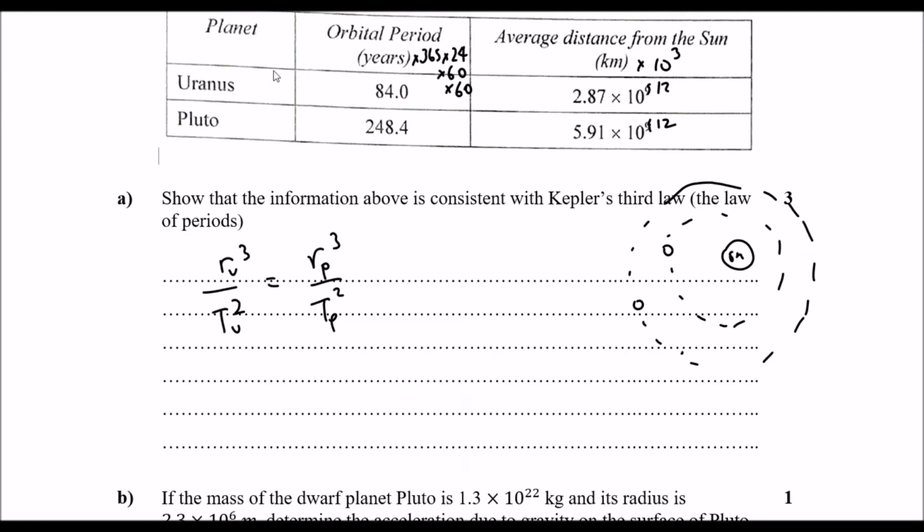Okay, so we want to show that both sides are equal to each other. So I'll do the one for Uranus. So 84 years times 360, 24, 60 times 60, cubed over, well, that's our orbital period. Whoops, wrote it the wrong way around.